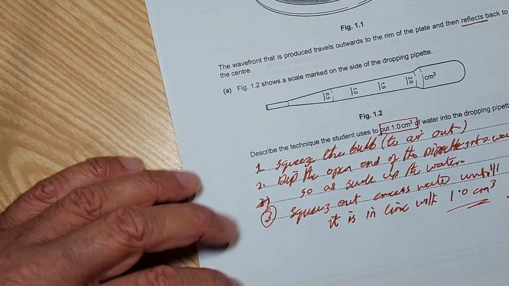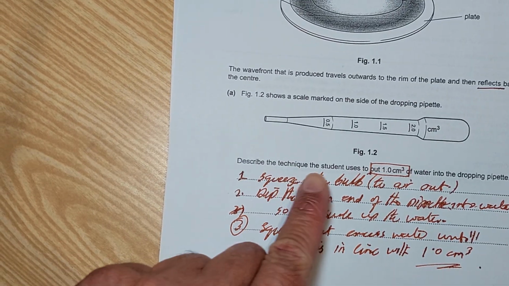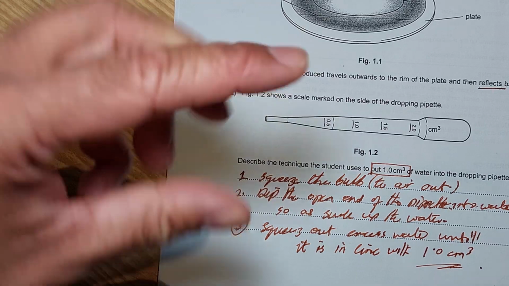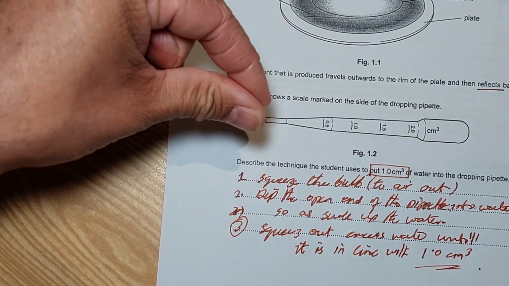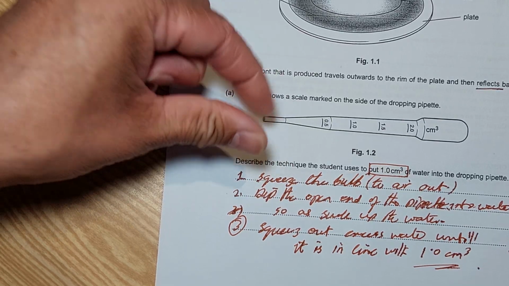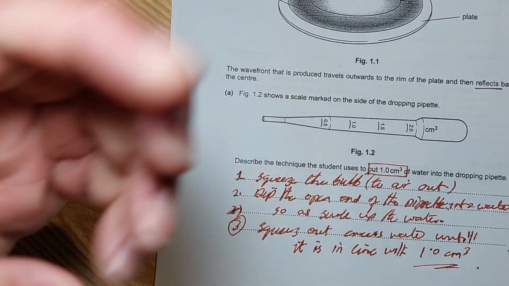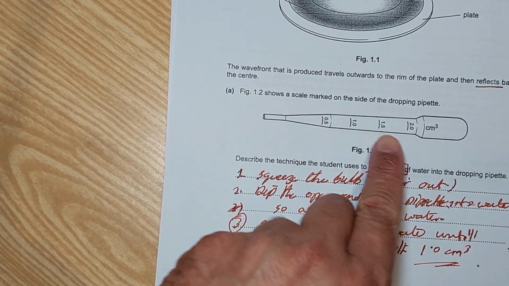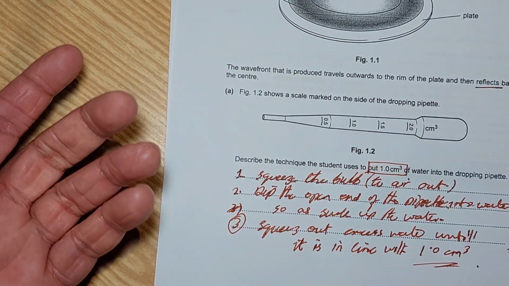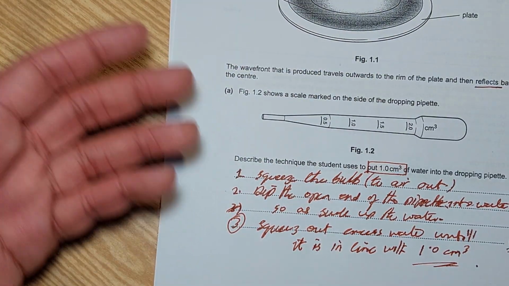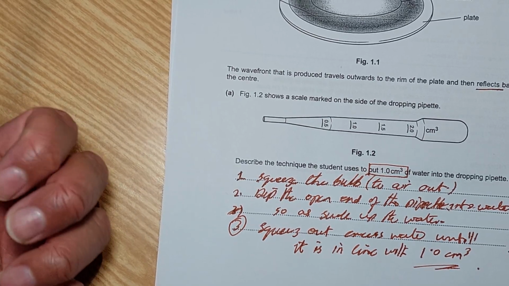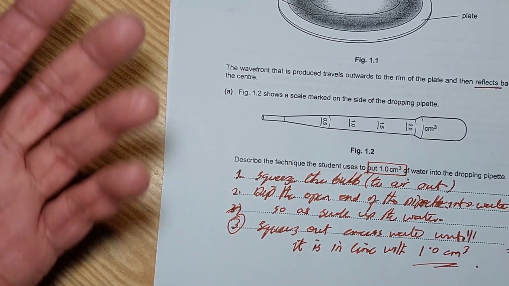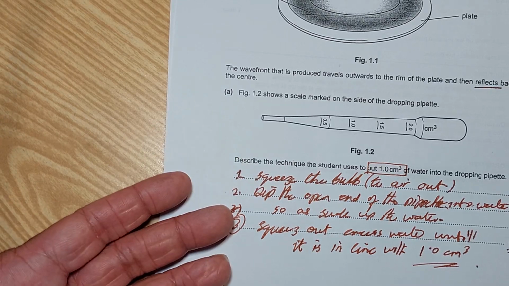When you're thinking about the technique, there are 3 steps. You squeeze the air out, put it into water, or you could even do it while it's in the water, let it suck up the water, and then squeeze out the excess water to make it 1 centimeter cube. That's the technique. We could take a syringe, but that's too complicated, and it doesn't say we have a syringe. So that's one of the ways of doing it.